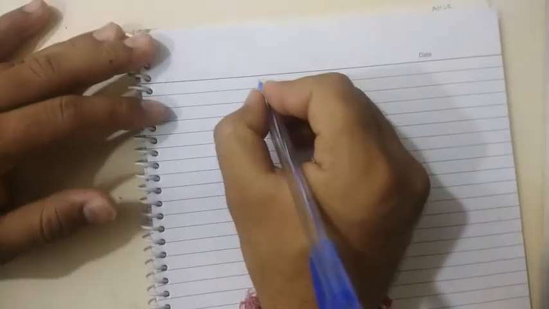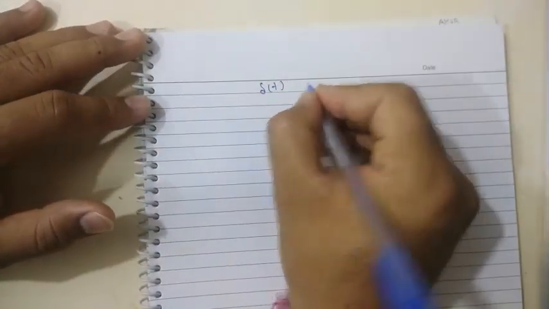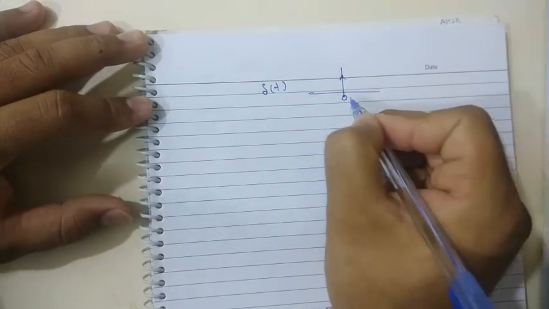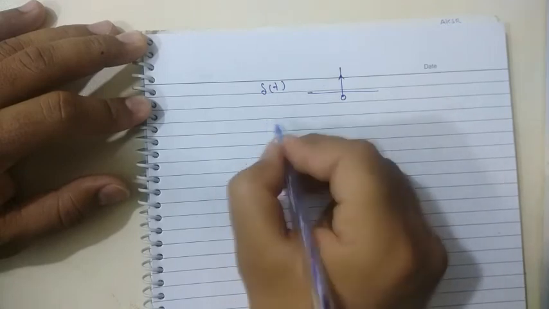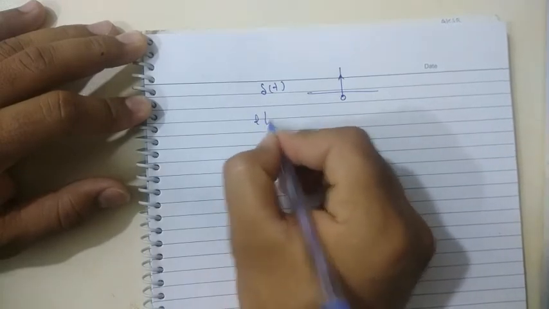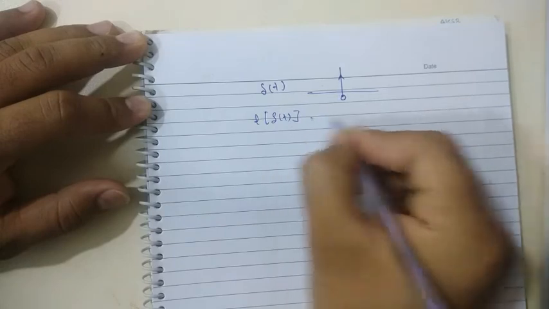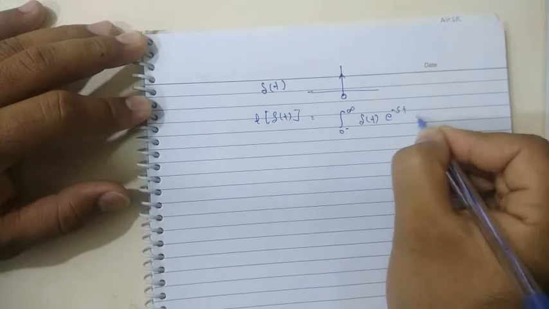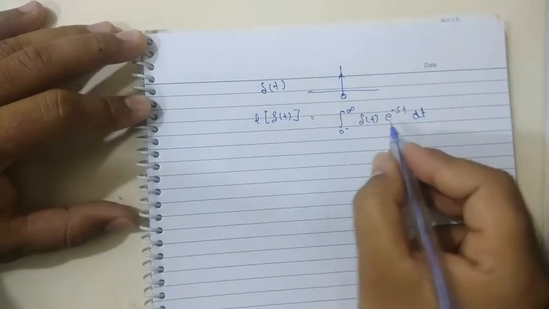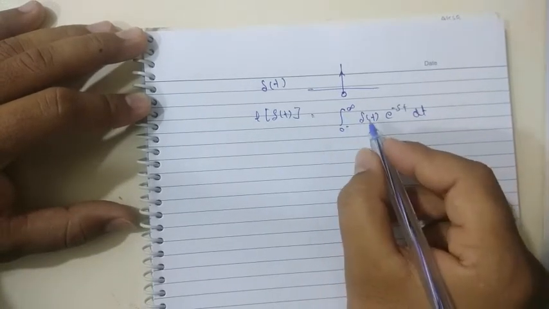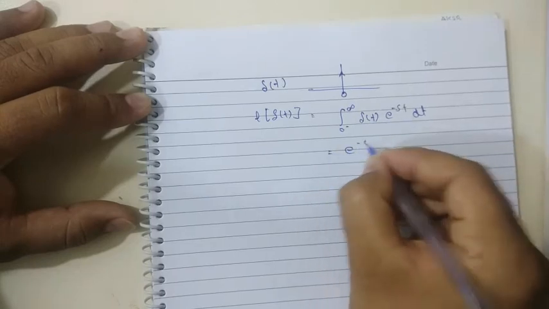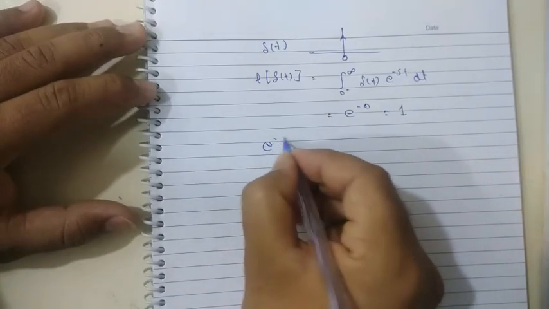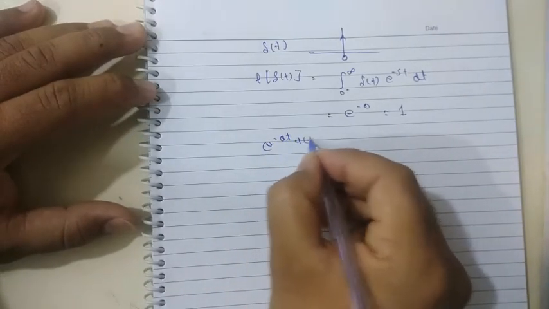Secondly, we will take the Laplace transformation of delta t. Delta t is the impulse function whose value is nonzero only at the origin, and other than the origin its value is 0. We apply the Laplace transformation to delta t: the integral from 0 to infinity of delta t e power minus st dt. Here we can say that in this limit its value exists only at the origin, so e power minus 0 has value 1.